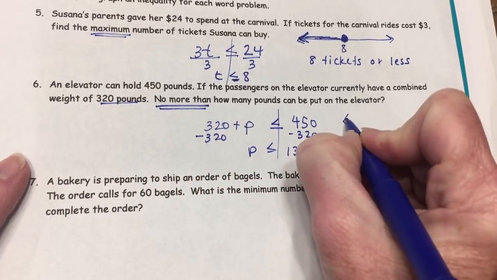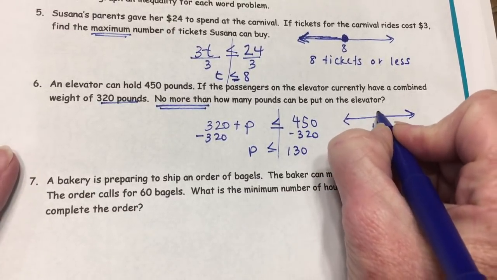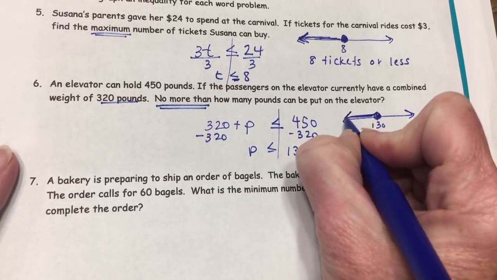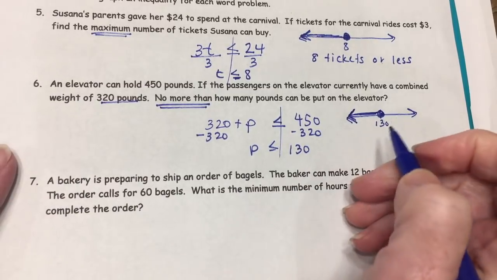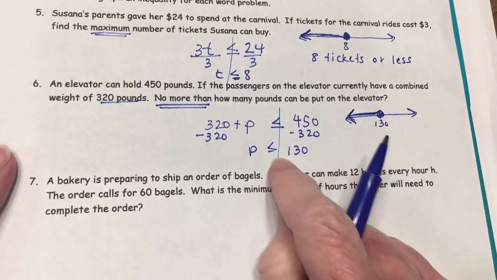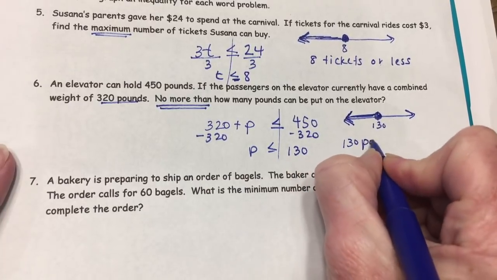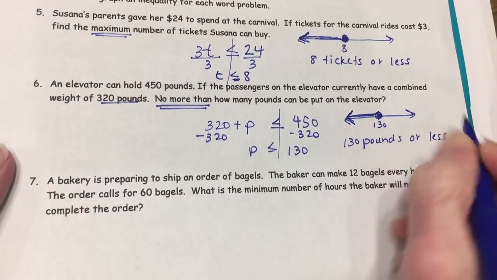That leaves me with 130. So if I get ready to graph this, I'm going to put a closed circle because it's equal to, and then I'm going to draw my graph to the left and show that it's less than or equal to 130. And then again, if I'm trying to interpret what that means, I can put 130 pounds on the elevator or less.